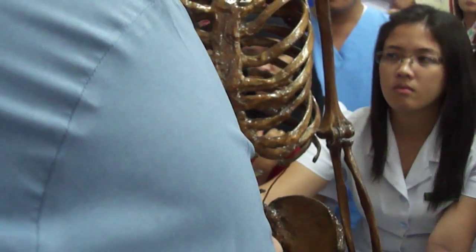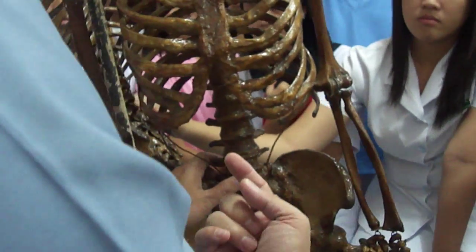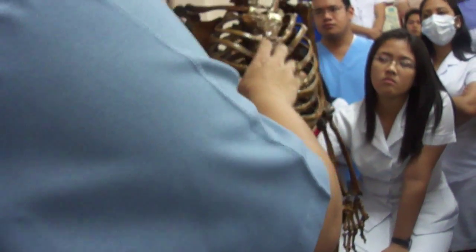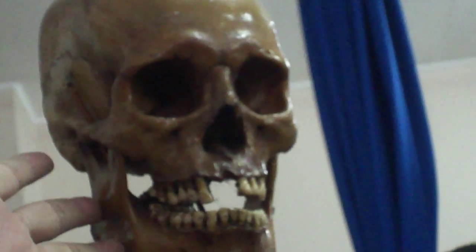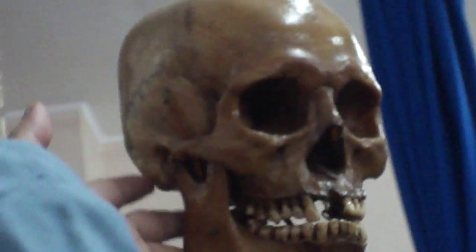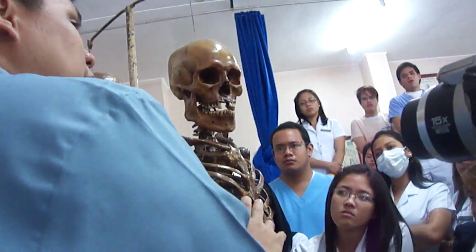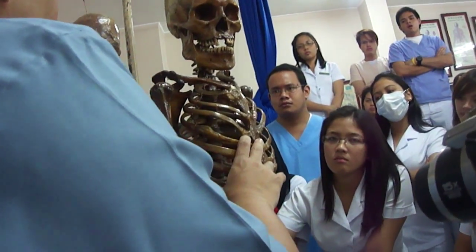Kasi ito yung parang pose natin. It goes straight down here. If the center of gravity is shifted anteriorly, how does the patient walk? Forward. If it's shifted posteriorly, naka-extend. So therefore, it's crucial to maintain the balance, alignment on the sagittal spine: cervical lordosis, thoracic kyphosis, lumbar lordosis.